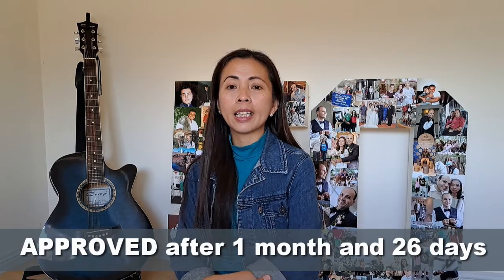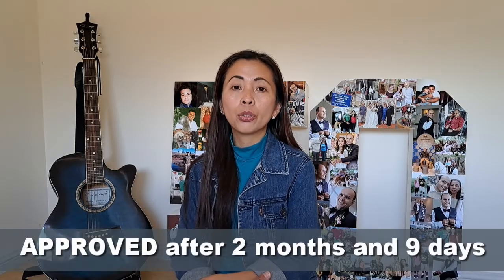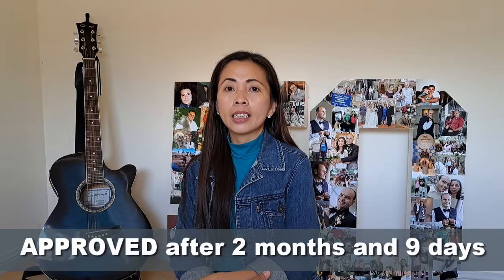I lodged my mother's and my niece's visa applications on August 2, 2022, and they got their visas granted on different dates. My mother got her visa granted on September 28, 2022, so that was 1 month and 26 days since I lodged the application. And my niece's visa was granted October 11, 2022, so that's 2 months and 9 days since I lodged her application.